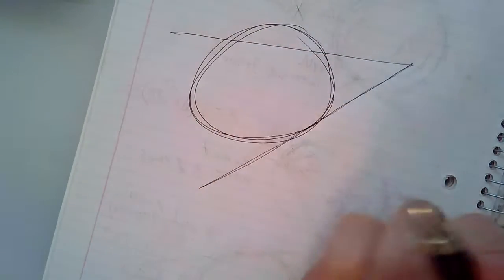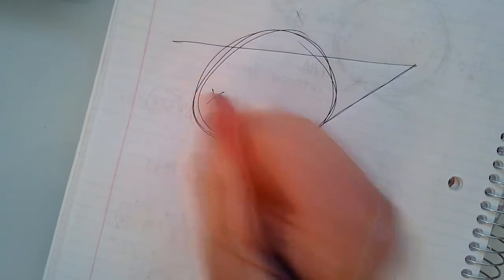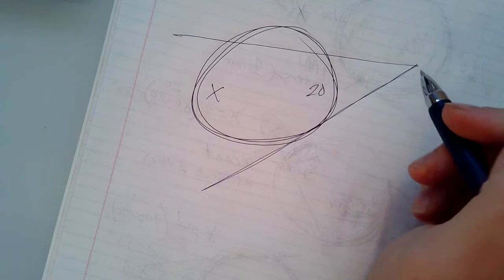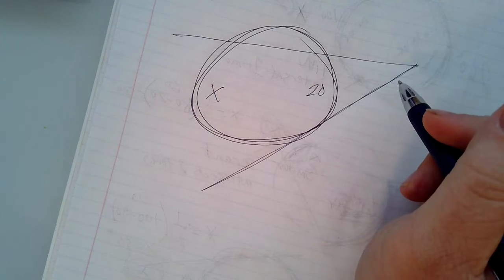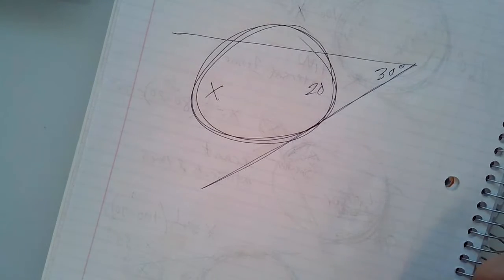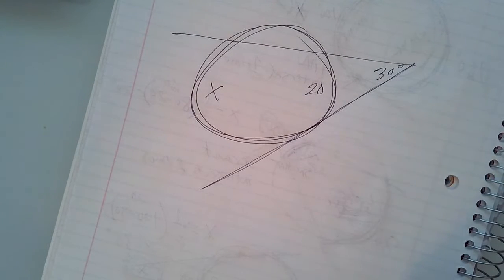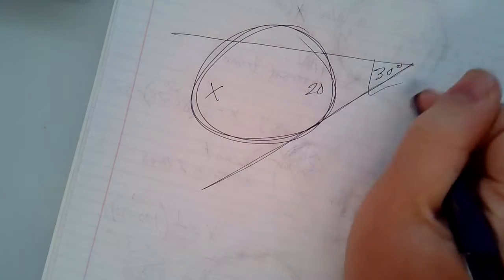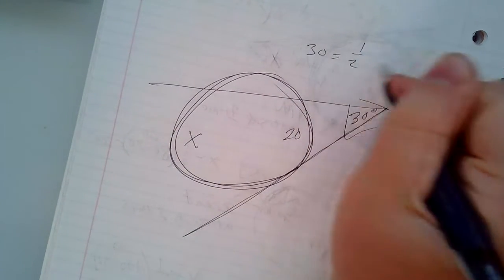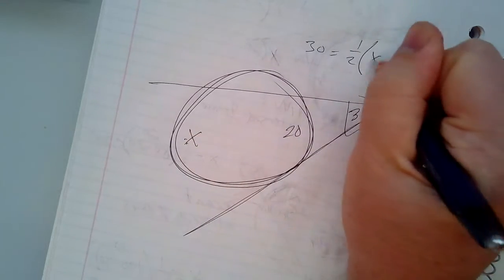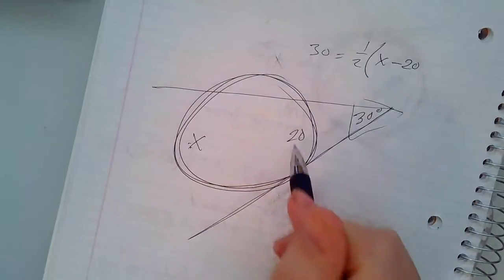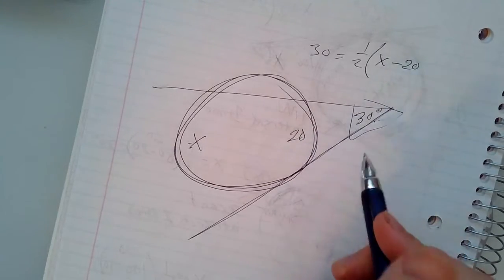If we were missing a piece of the information, let's say I had x here and I knew that this was going to be 20, and I knew that this was a 30-degree angle. I would plug it into that whole formula where this angle is equal to 1/2 of the larger arc minus the smaller arc. You always know which one is larger and smaller because the smaller one's closest to the angle.